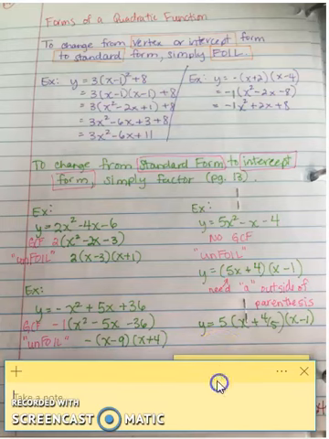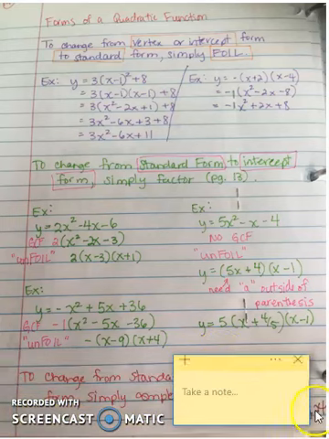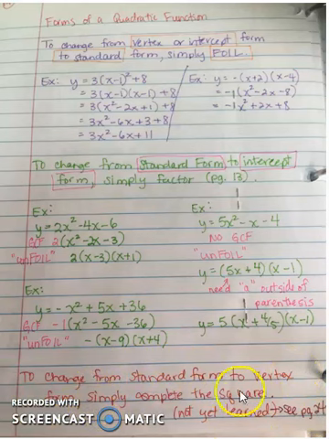And finally, the last form, in order to go from standard form to vertex form, we would actually complete the square. We haven't learned how to do that just yet, so that's going to be on page 24 of our interactive notebook. So we'll go ahead and stop here for now until we learn that.